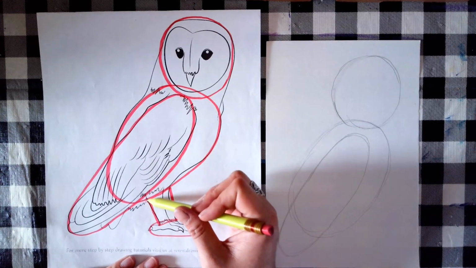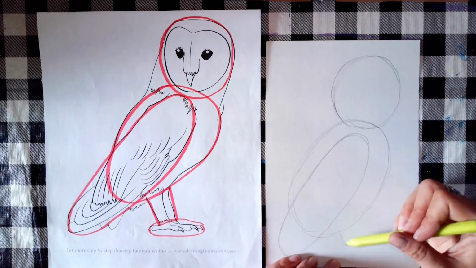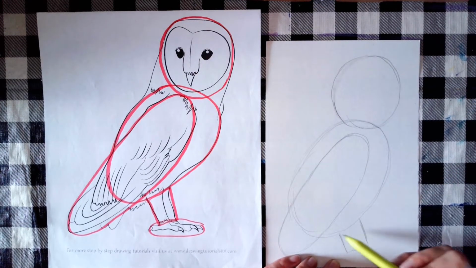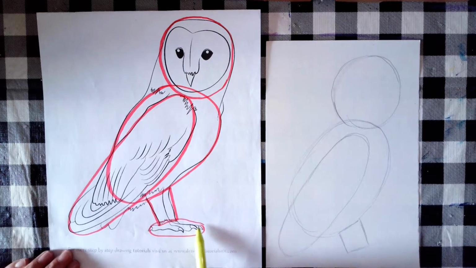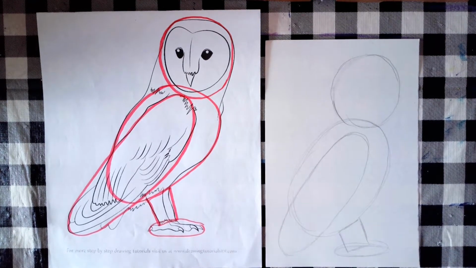For the feet and the legs, I thought probably a square shape here. So I'm going to draw that in for the legs. And then for the feet or the talons, I thought just another oval would work well for that. So I'm going to draw those shapes in. And you can see that doesn't look like an owl yet, but it's starting to take shape. So from here, I'm going to start adding my details.